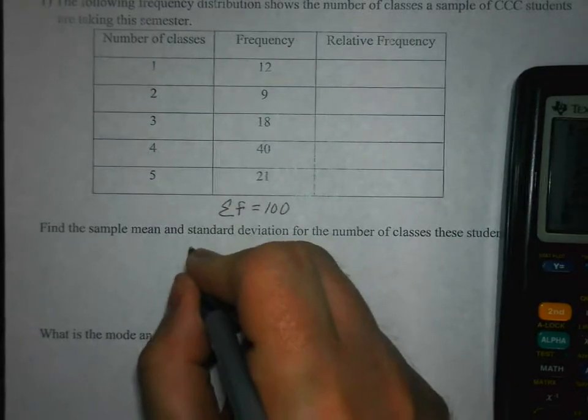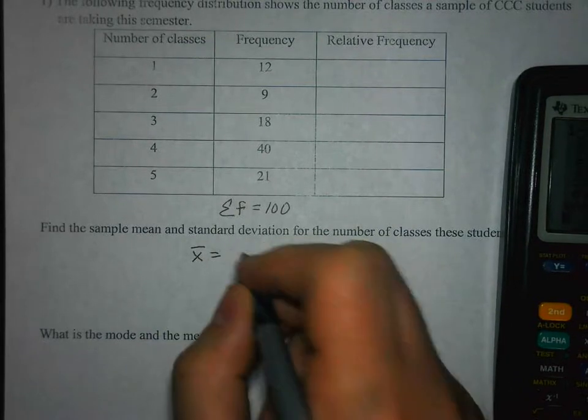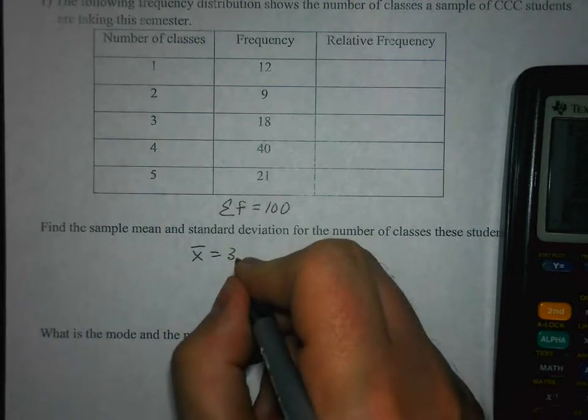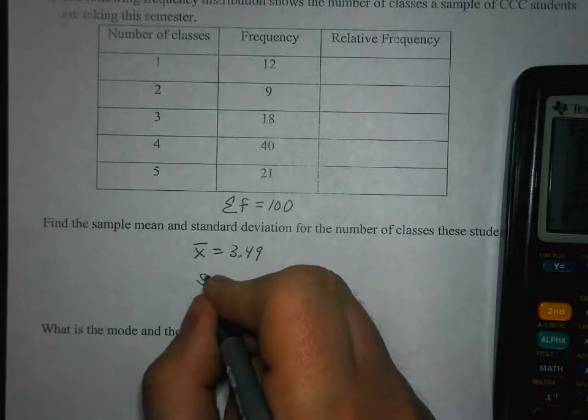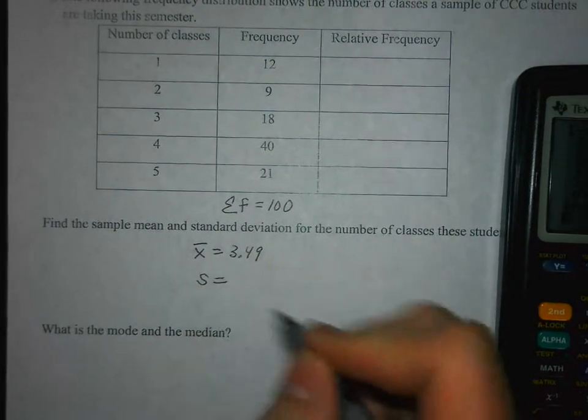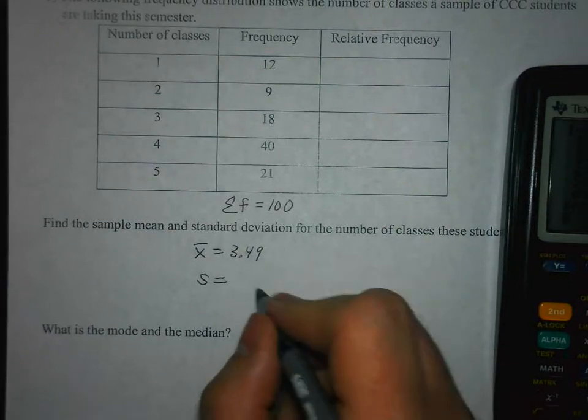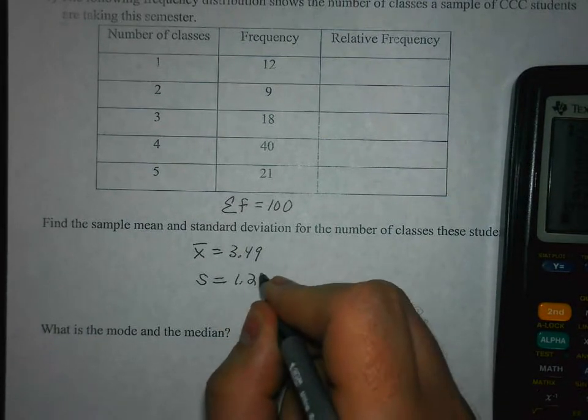This is a sample, so the sample mean is x bar, 3.49, and lowercase s for the sample standard deviation is 1.259.